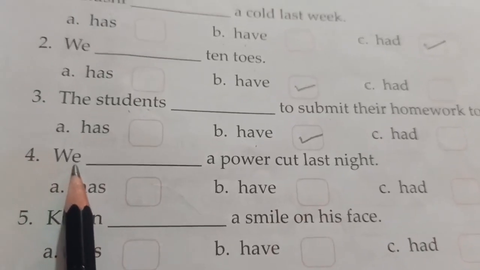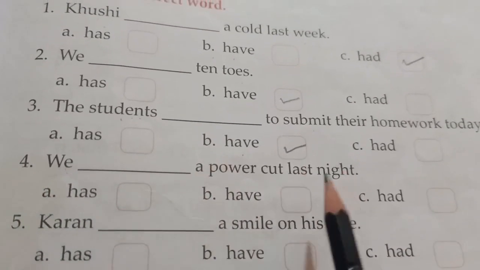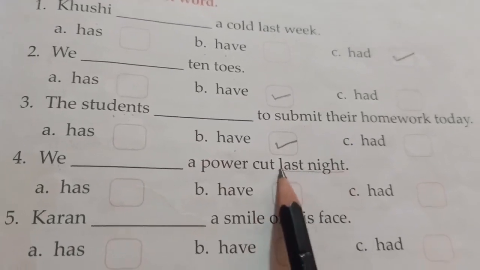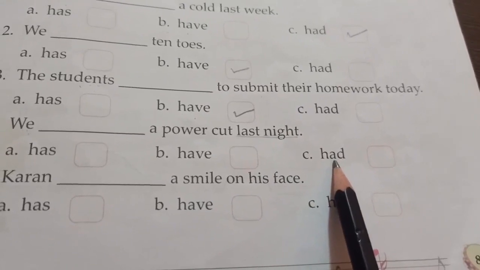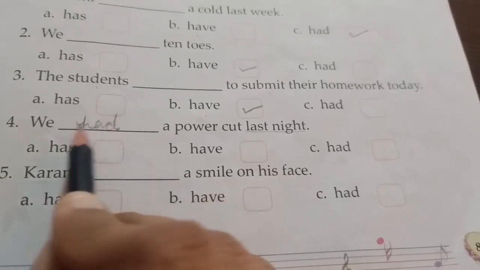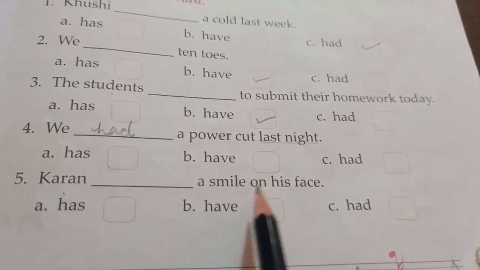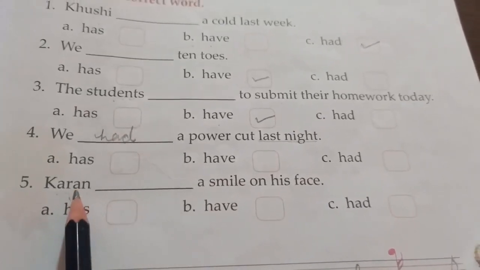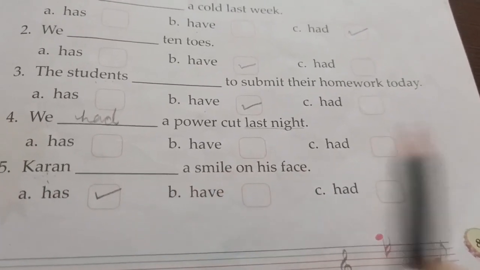Question number 4. We dash a power cut last night. With we, and here last night clue is given. So the past tense, okay, we have to use past word, that is had. Okay, we had. We had a power cut last night. Karan dash a smile on his face. So on his face, Karan is a singular subject. With singular subject we use has. Karan has a smile on his face.